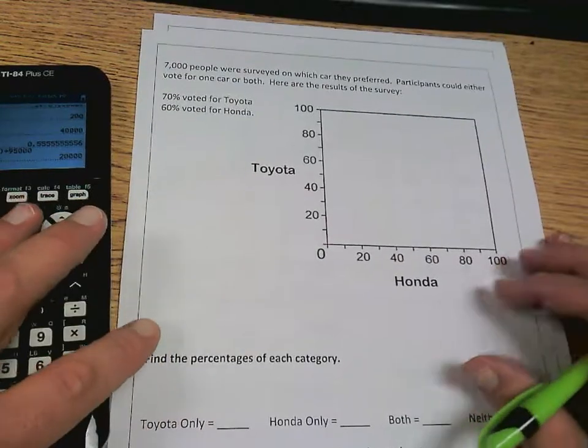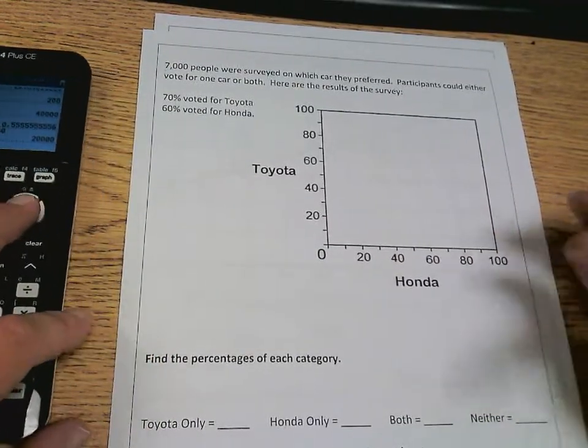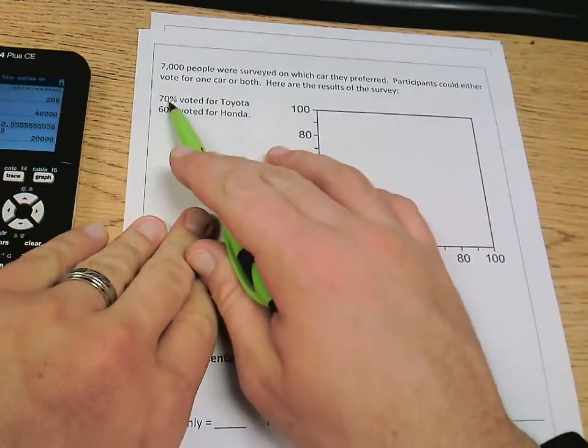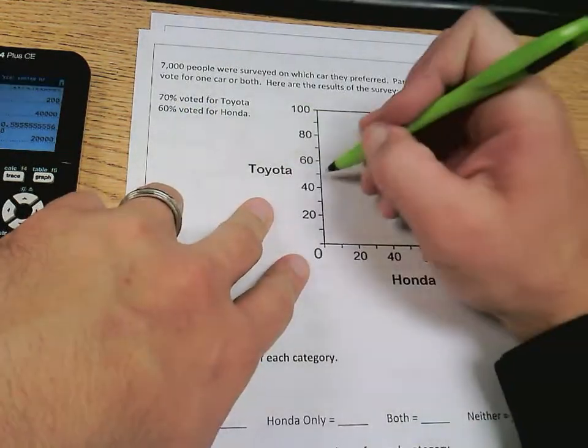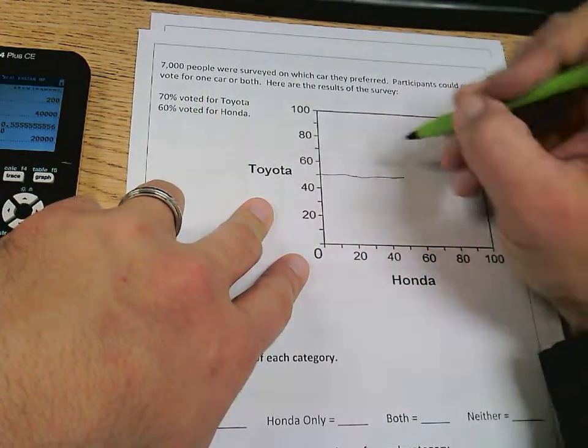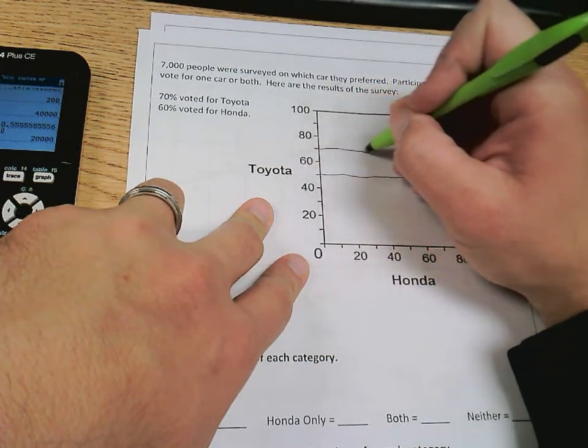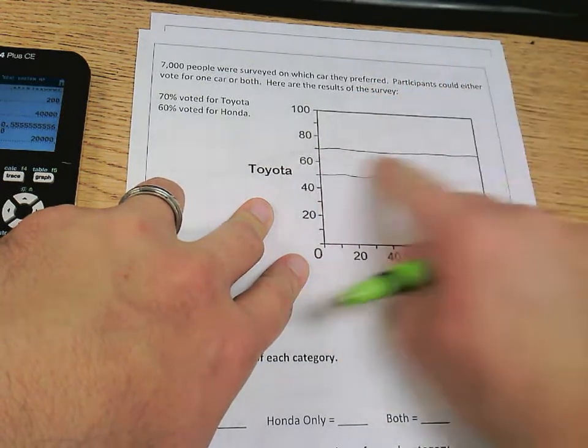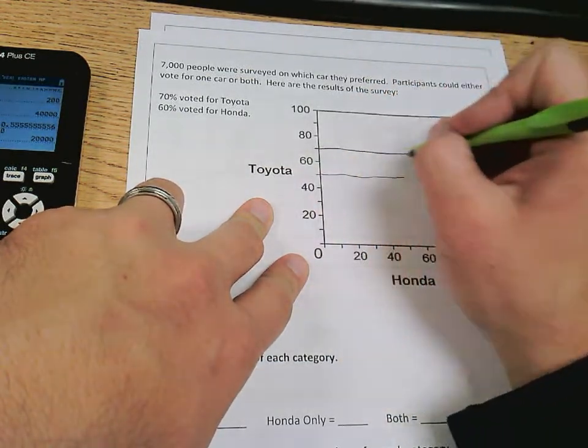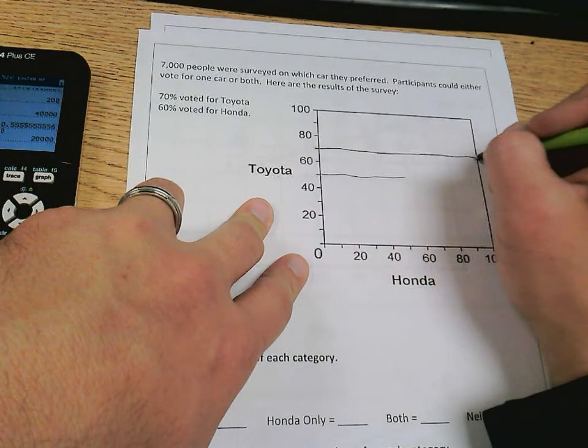Alright, this is one where we learned this the day before, so some of you guys might have had some trouble. Alright, so it says 70% voted for Toyota. Ooh, I don't know why I drew that there. 70%. Alright, that's the line right there. This line. Okay?